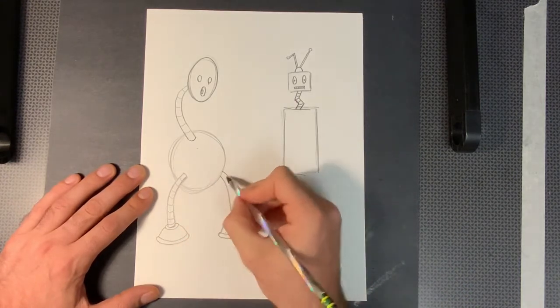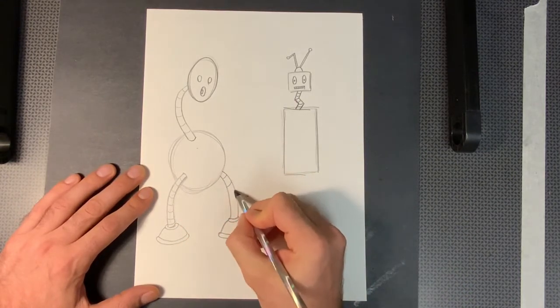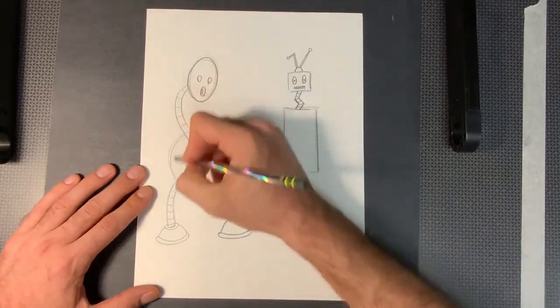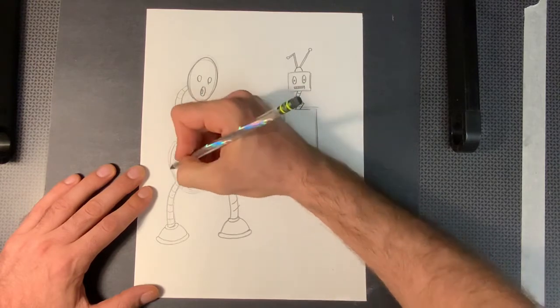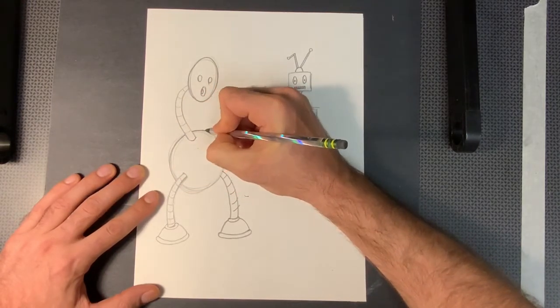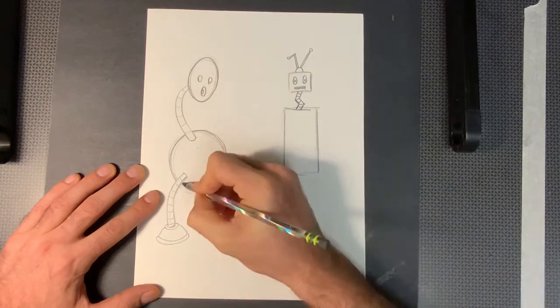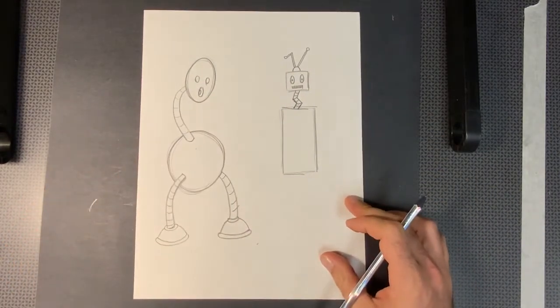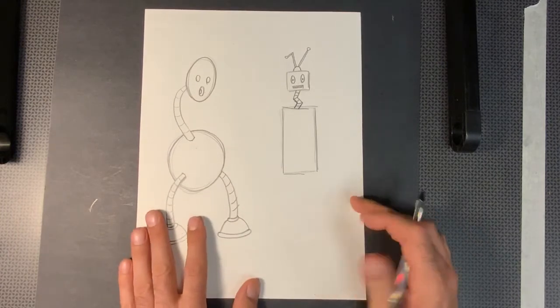And just like this one, I'm going to put those curved lines to make it look like metal. Now, I've kind of scribbled my body for her. So what I'm going to do is go over that and create these good lines. I got to create feet for him, I'm noticing. He's just hovering right now.